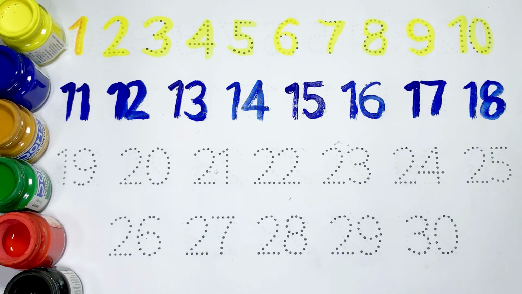So kids, now you draw 19 and use yellow ochre color.